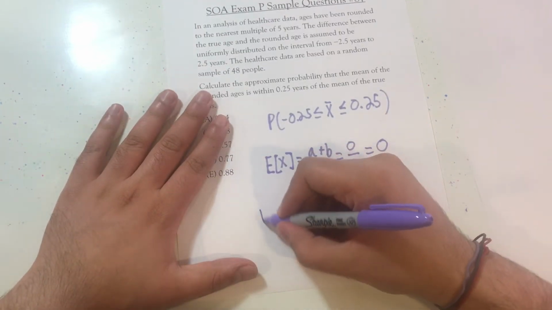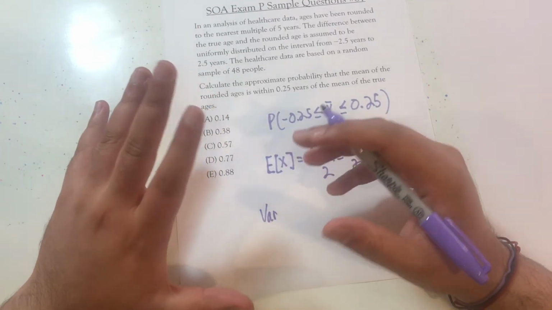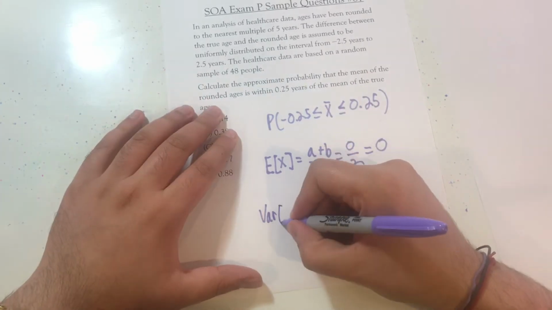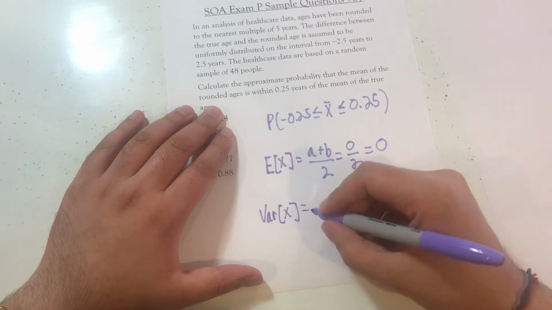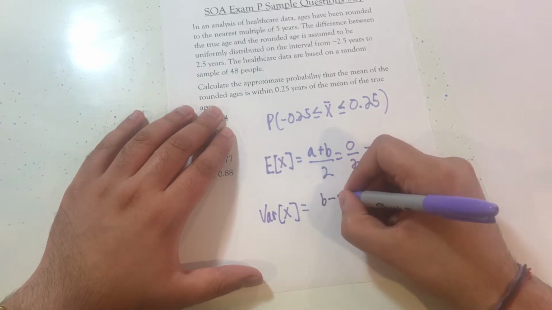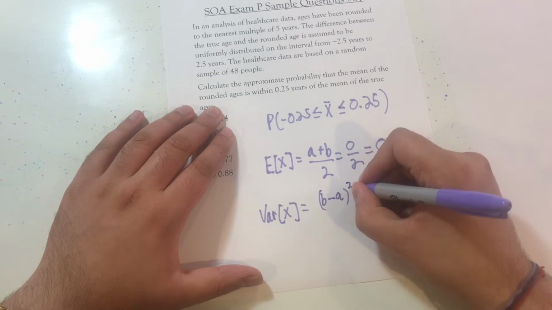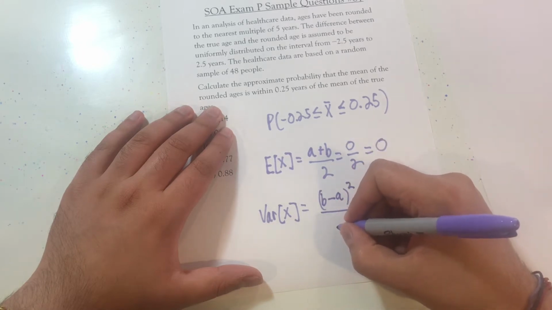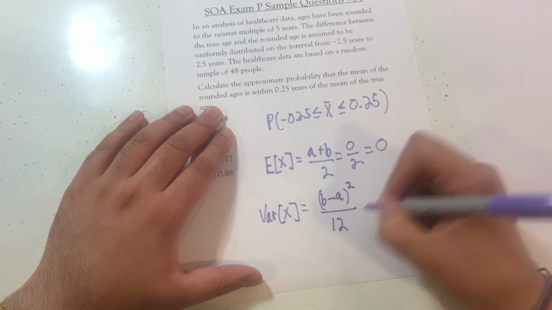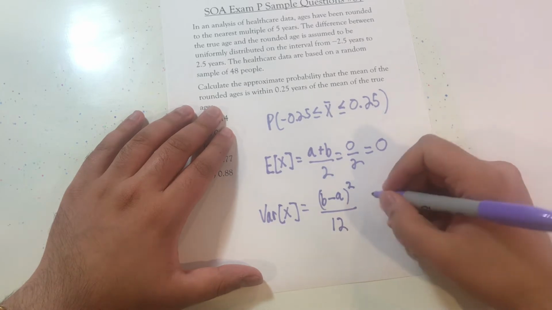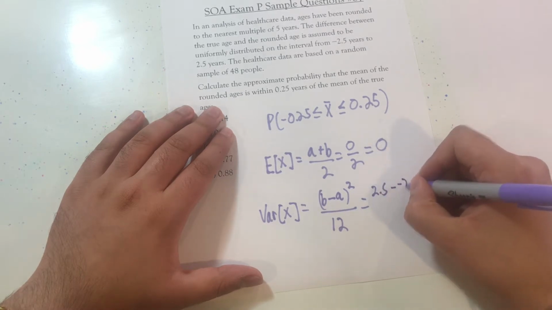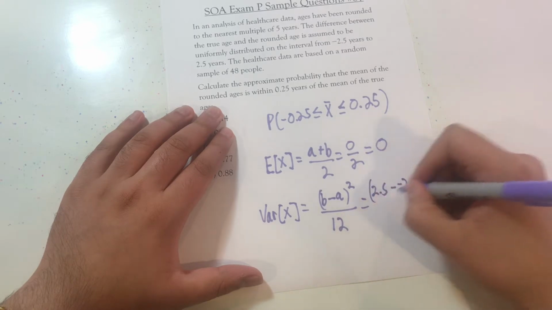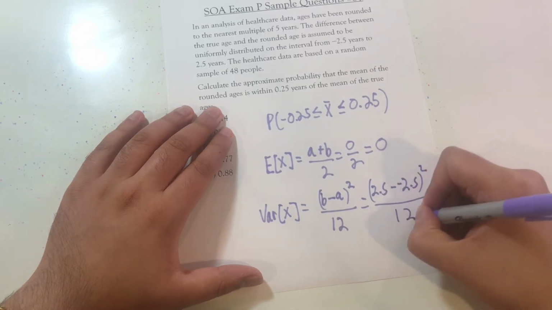The variance, however, is a bit more annoying to remember. This is the upper bound minus the lower bound, in parentheses, squared, over 12. So this is equal to 2.5 minus negative 2.5, squared, over 12.